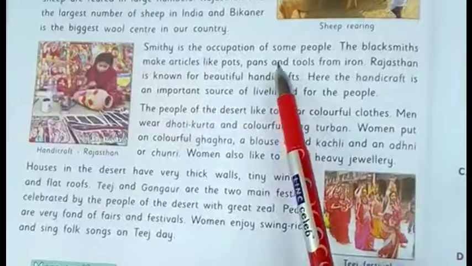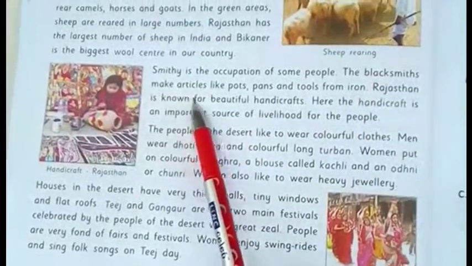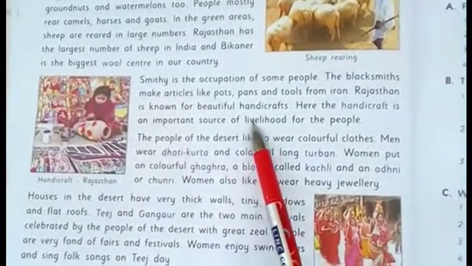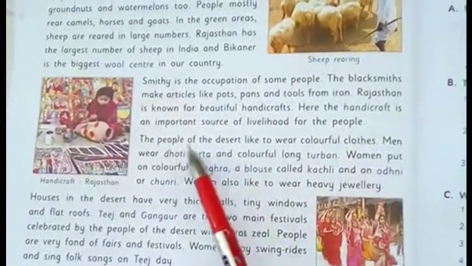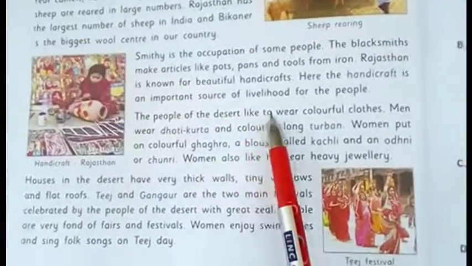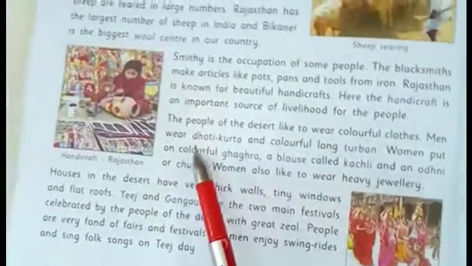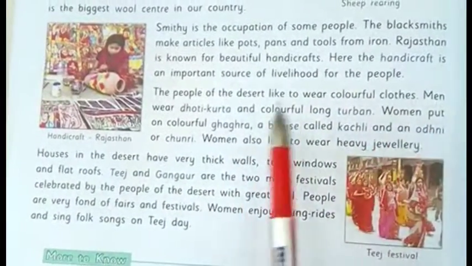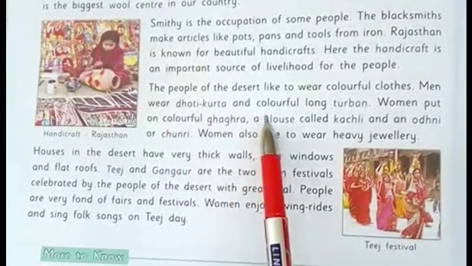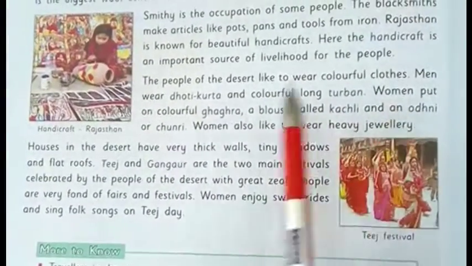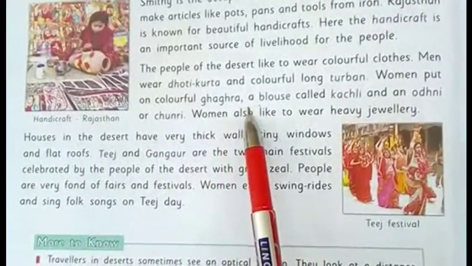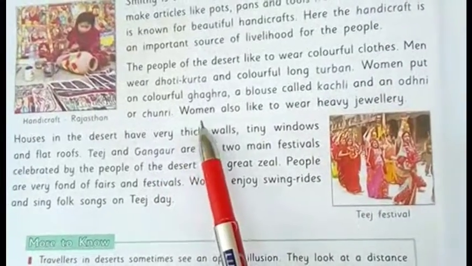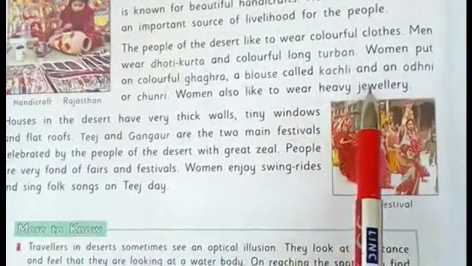Smithy is the occupation of some people. The blacksmiths make articles like pots, pans, and tools from iron. Rajasthan is known for beautiful handicrafts. Here, handicraft is an important source of livelihood for the people. The people of the desert like to wear colorful clothes. Men wear dhoti, kurta, and colorful long turban. Women put on colorful ghagra, a blouse, and kachali, and an orni or chunri. Women also like to wear heavy jewelry.